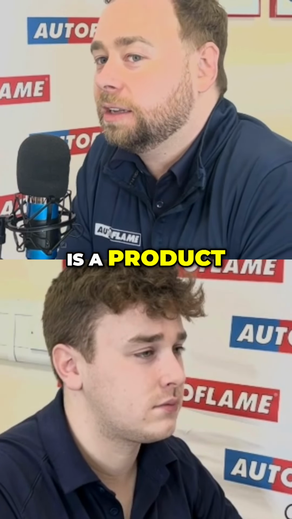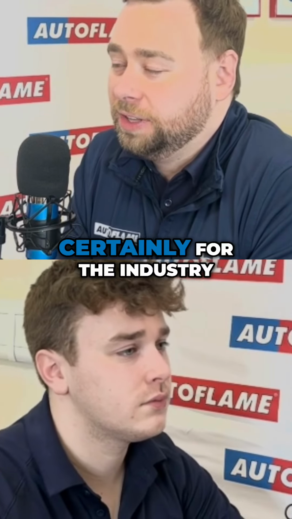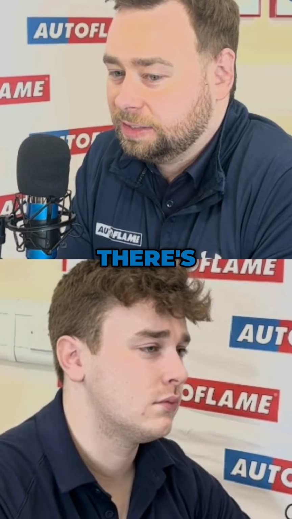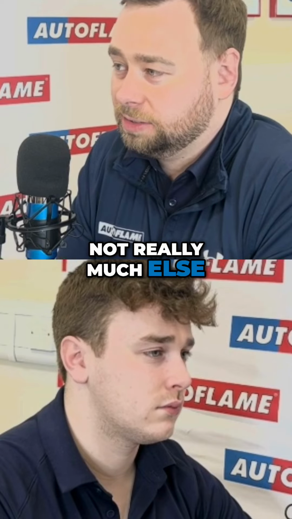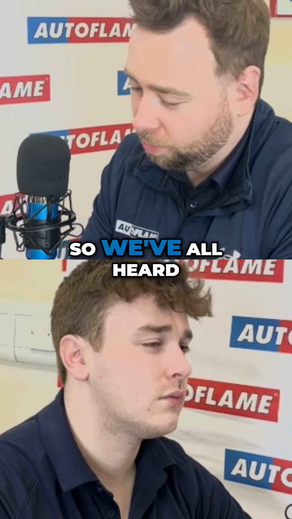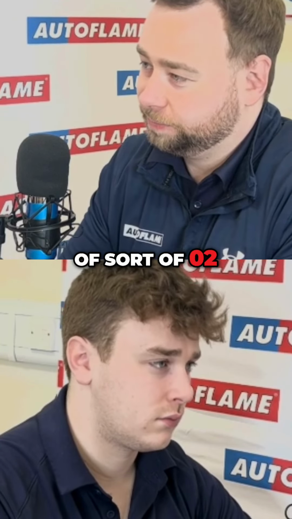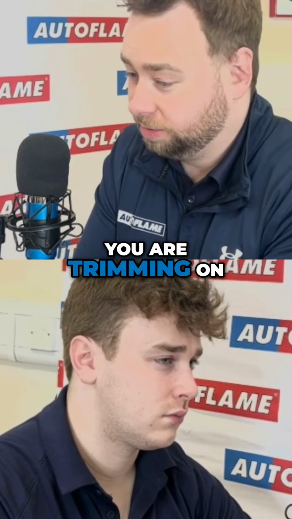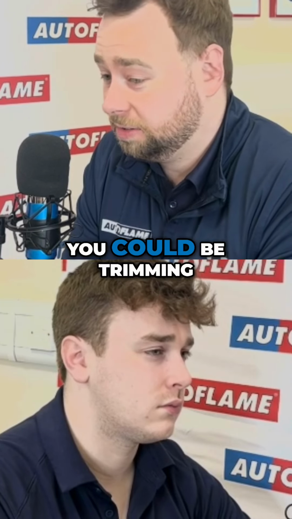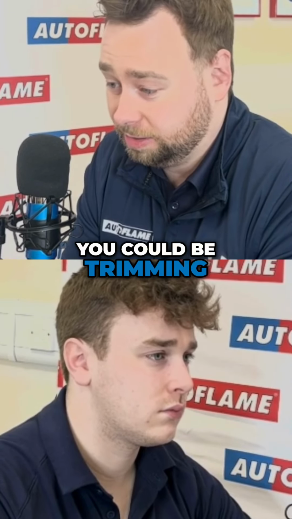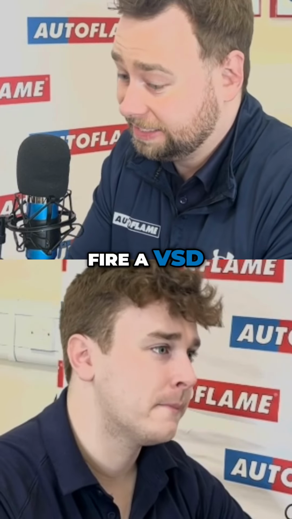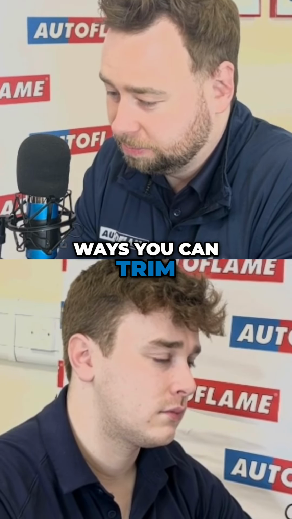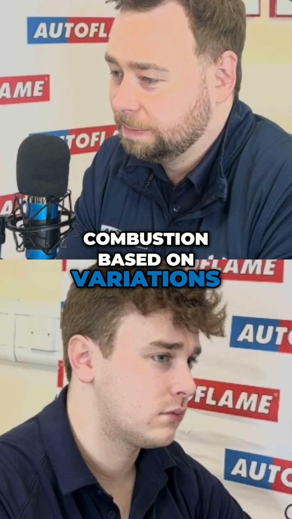Yeah, I mean, the EGA is a product that certainly for the industry that we're in, there's not really much else like it. So we've all heard of sort of O2 trim. O2 trim is where you are trimming on your oxygen. You could be trimming an air damper, you could be trimming a combustion air fan via a VSD. So there's a couple of ways you can trim combustion based on variations in your O2.